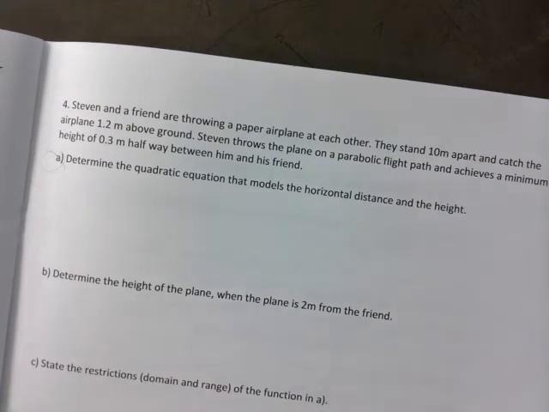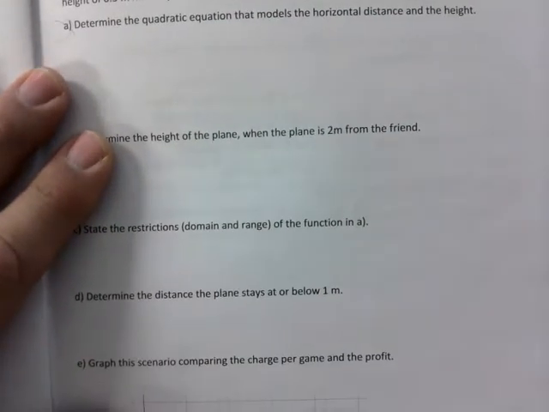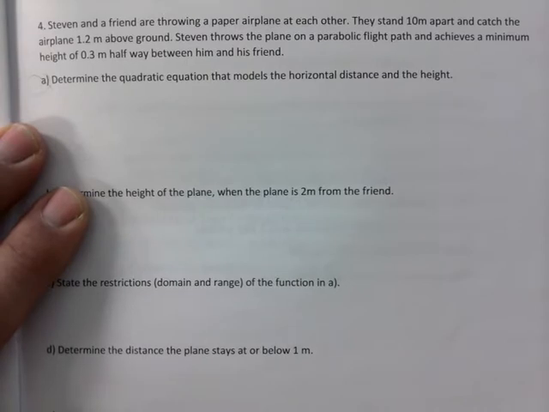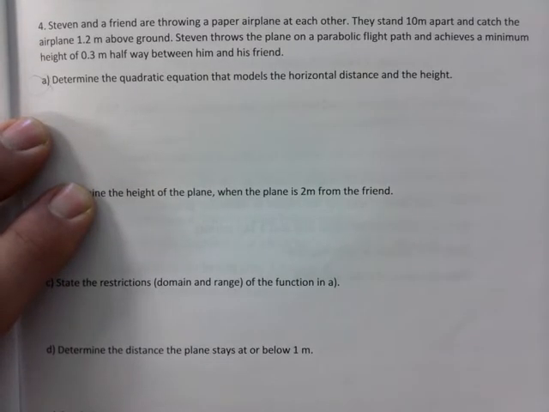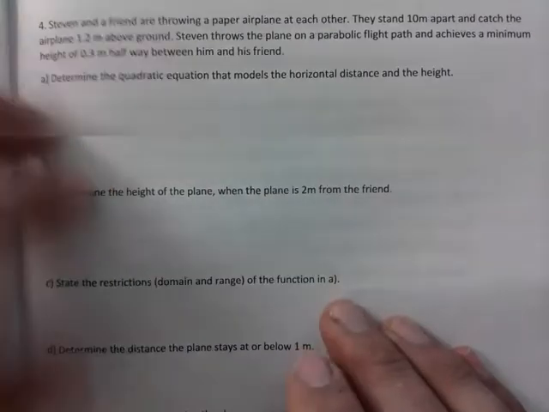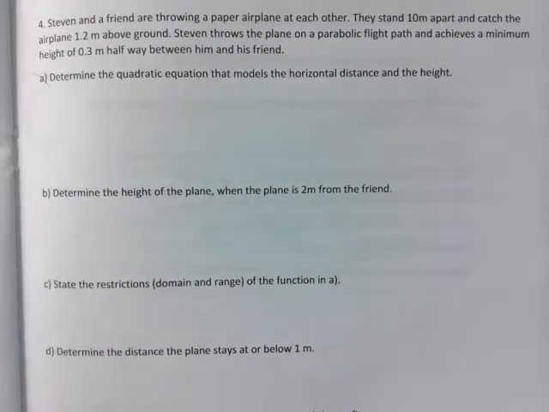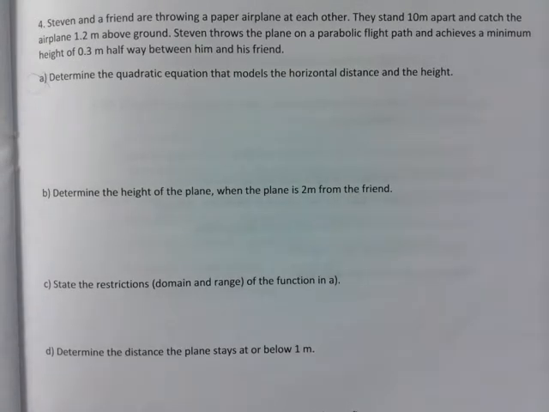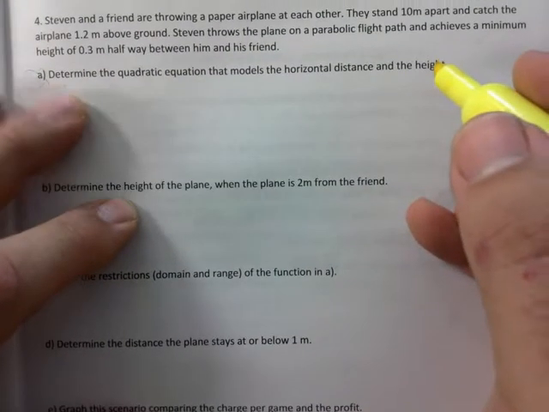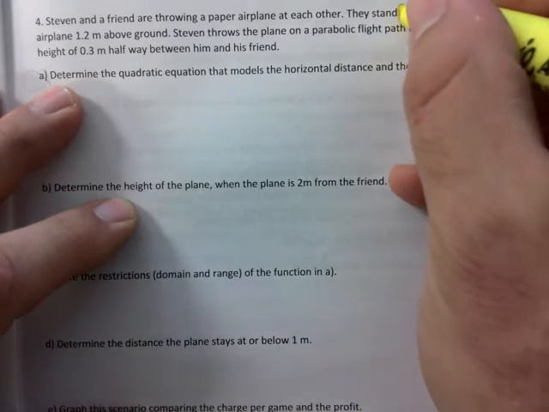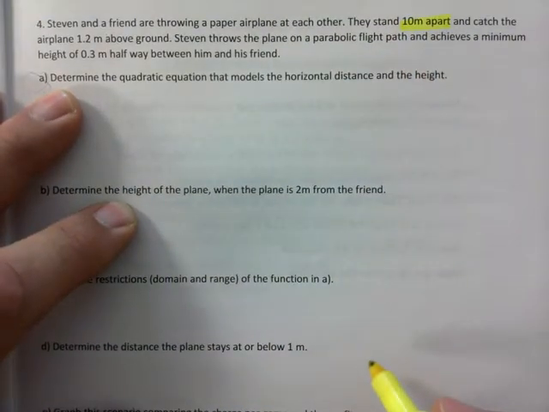All right, because time is running out, I'm taking it back. Good for you that are trying it or were trying it. Good. So let's read this. Stephen and a friend are throwing a paper airplane at each other. Okay. So you're like, wait a minute, is it going up and down or is it going down and up, right? But we don't know yet, right? But that's what's happening here. They stand 10 meters apart. Okay, so we know that they're 10 meters apart.